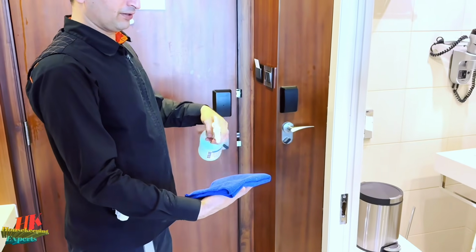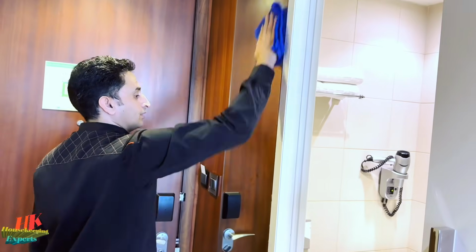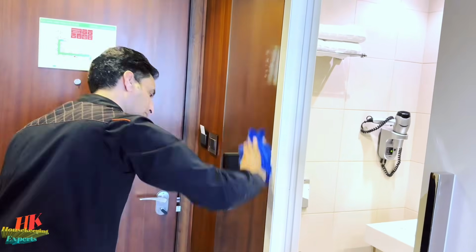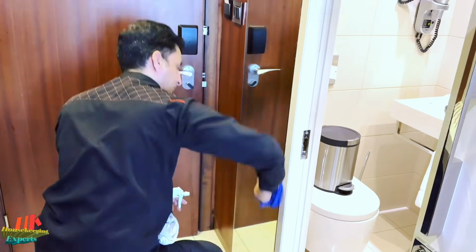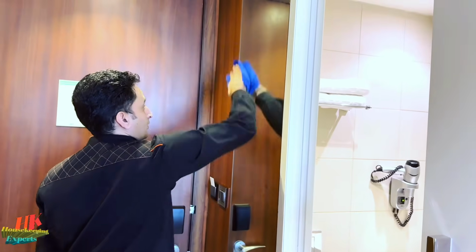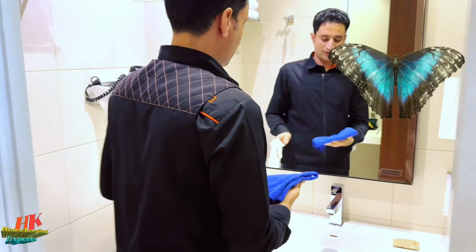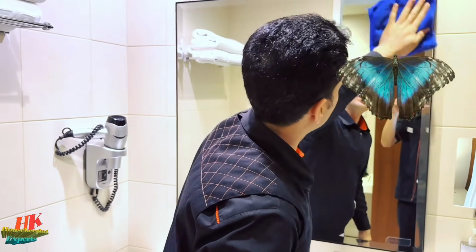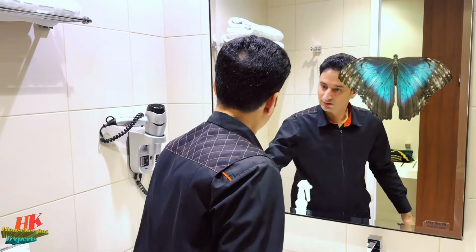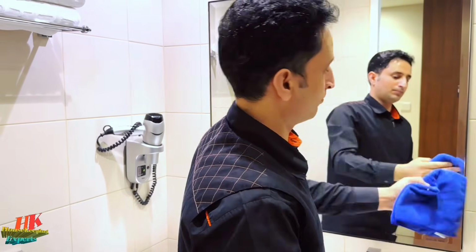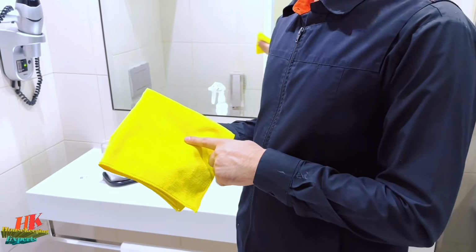Spray on the duster, then we will clean the mirror with clean water.